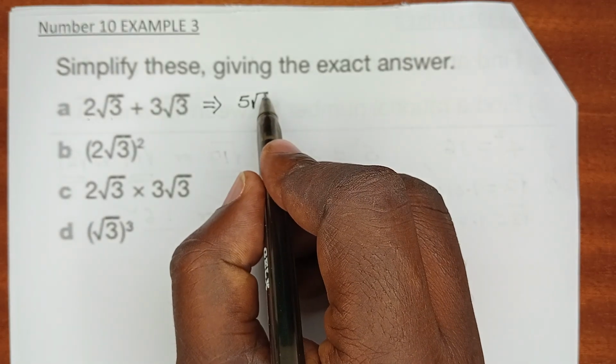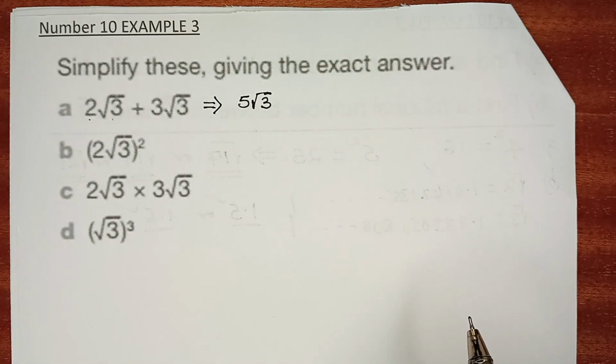If we write it in decimal form, then we will not be accurate, because root 3 will never terminate, will never end, and can never be written as a fraction. It is an irrational number. And that's the end of the story for part A.